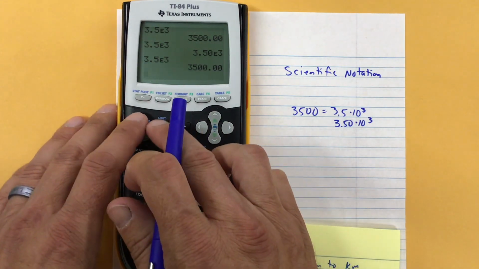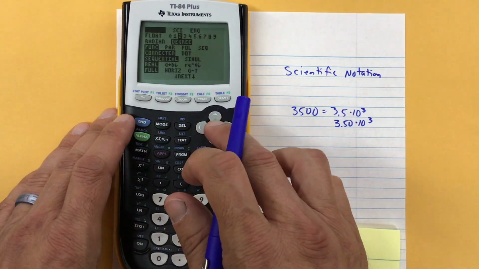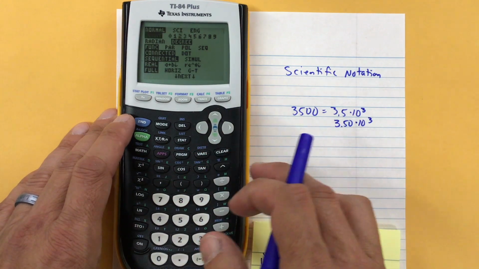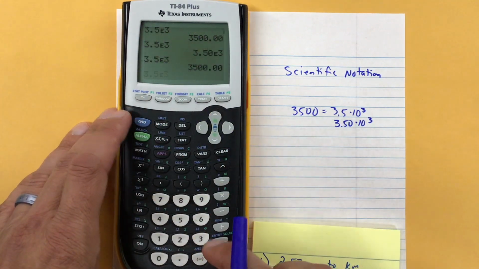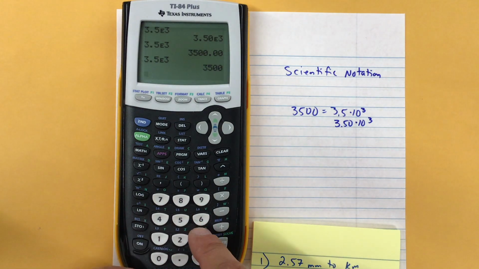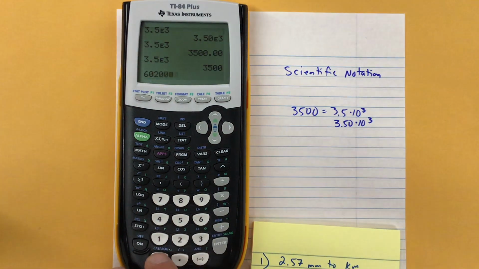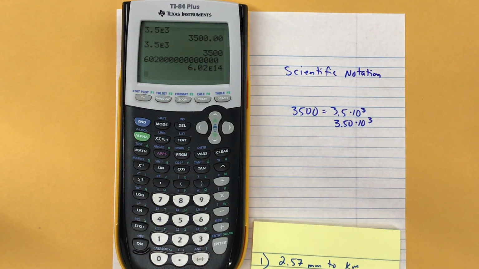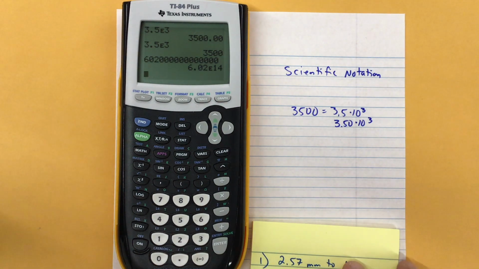Actually, I don't want normal 2. I want normal float just because it doesn't show the 3,500 unless I need it. So let me type in a bigger number: 602 with a bunch of zeros. It's so big, it automatically puts it in scientific notation. Okay, so that's how we type it in scientific.